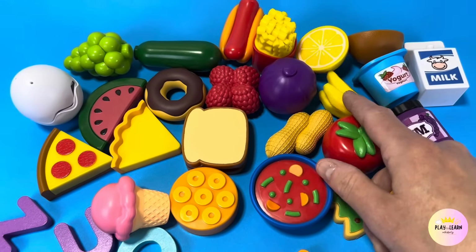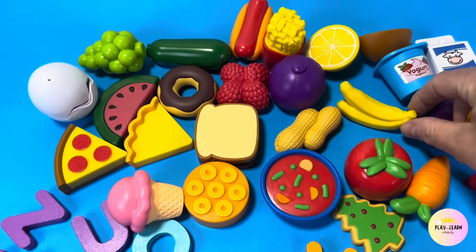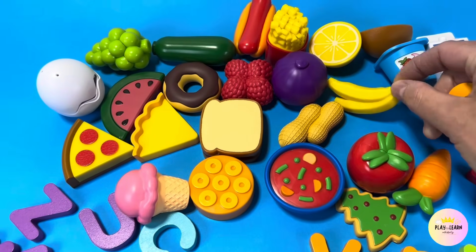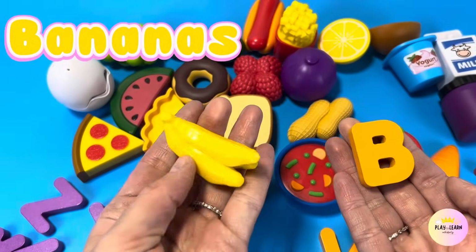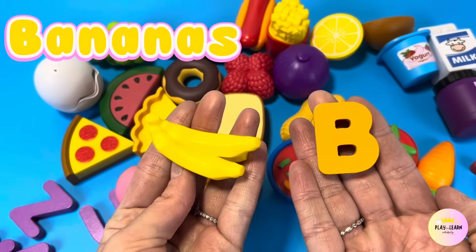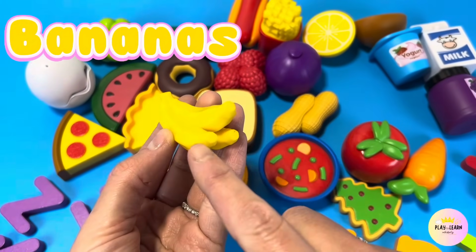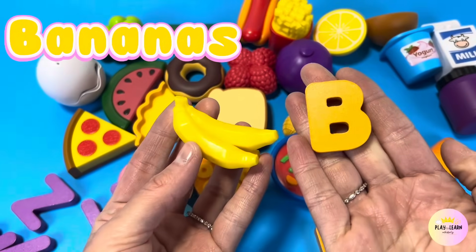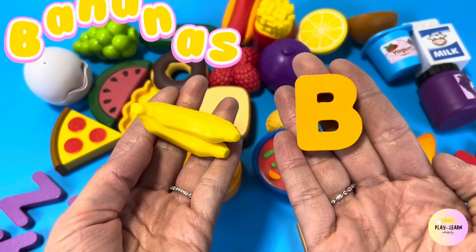I think I see a food. It's yellow and it's a fruit. It's a banana. It's a bunch of bananas. B is for bananas. And it looks like there's 1, 2, 3 yellow bananas. Banana.